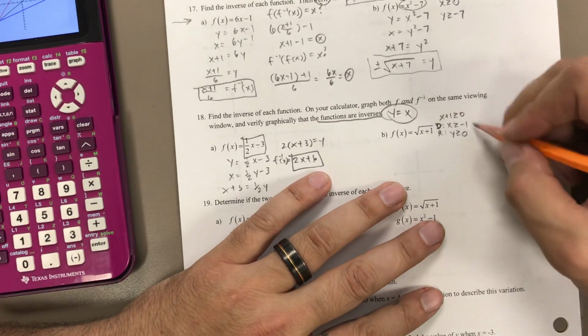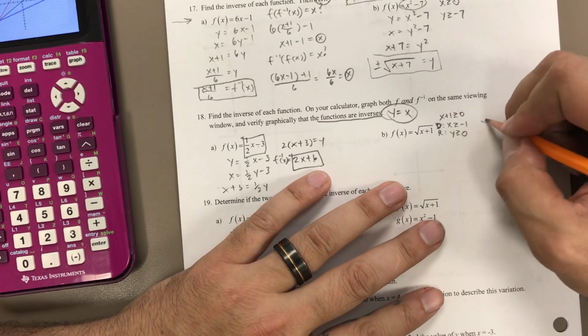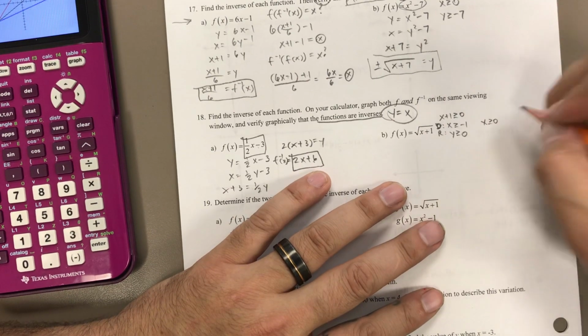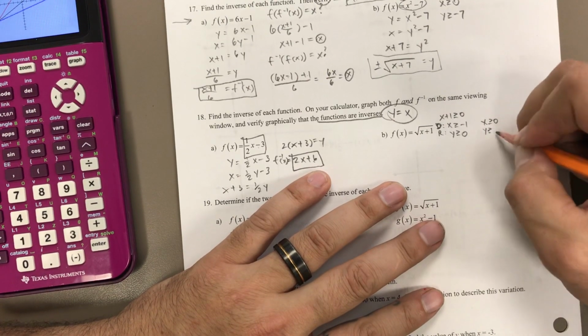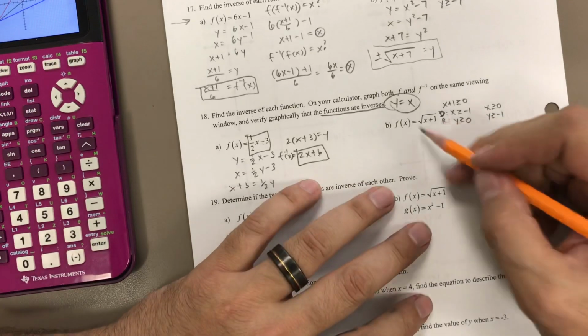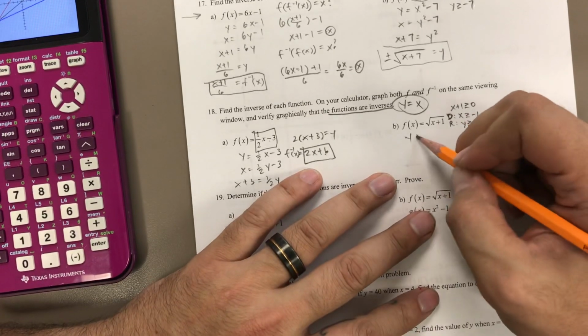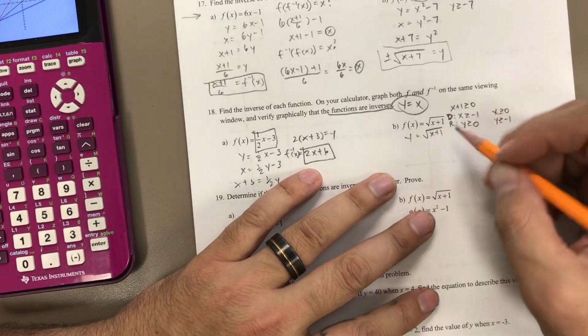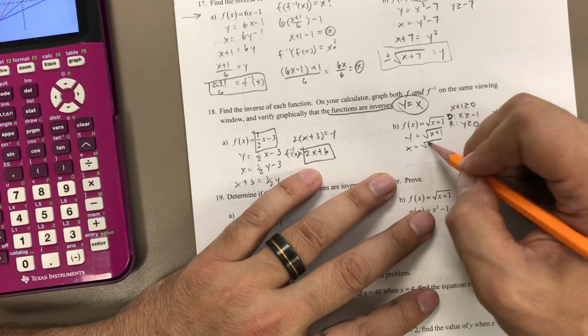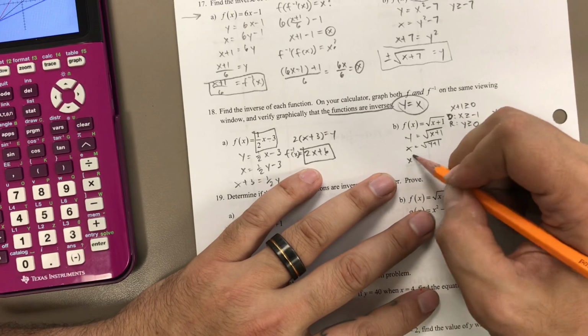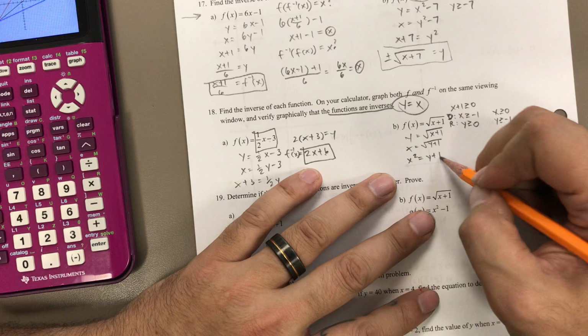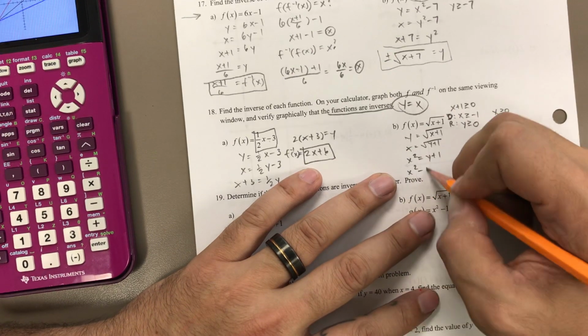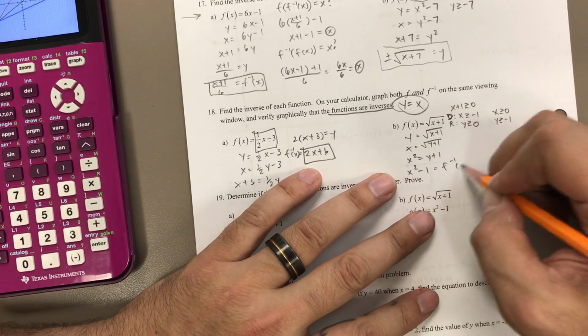So our inverse function is going to be the opposite of that. The x values are going to be greater than or equal to 0, and the y values are going to be greater than or equal to -1. So let's get the inverse real quick. So y is equal to the square root of x plus 1. And then x is equal to the square root of y plus 1. Square both sides. x squared is equal to y plus 1. Subtract 1. x squared minus 1 is equal to your inverse function.